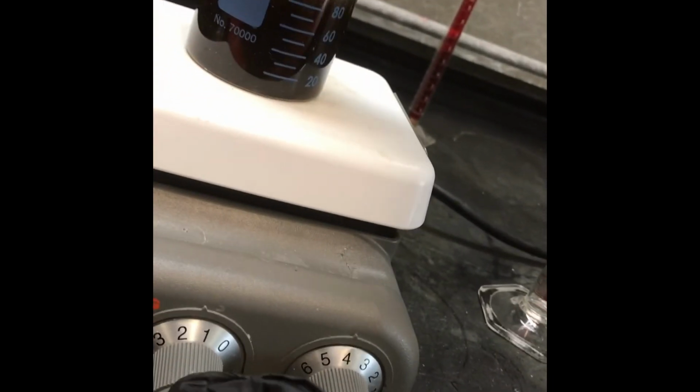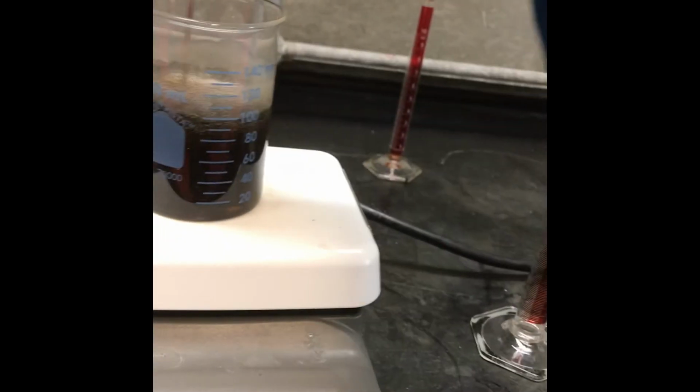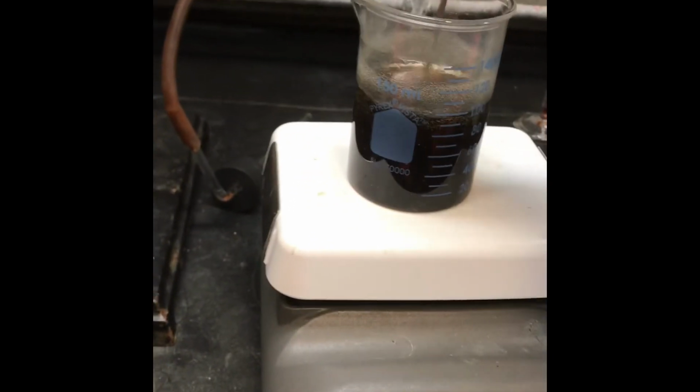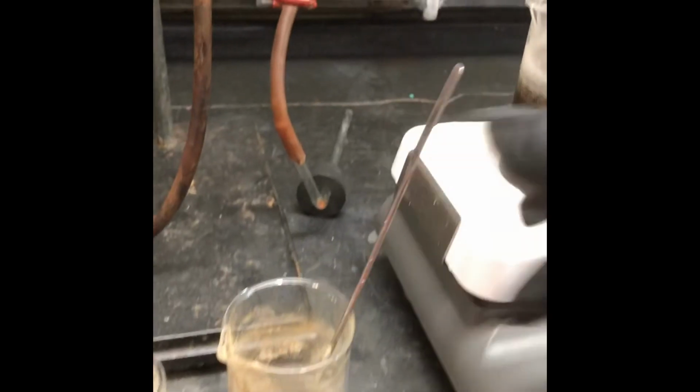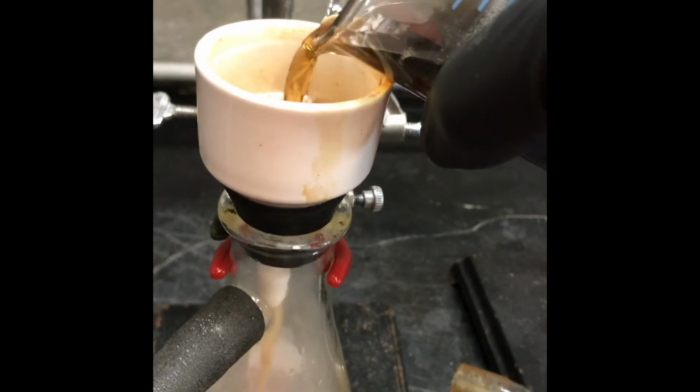Have it all dissolved, but what I want to do, put quite a bit in there, so what I'm going to do with those stubborn pieces is just get those out of there. So I'm going to do something called a hot filtration. That's just filtering it while it's hot.